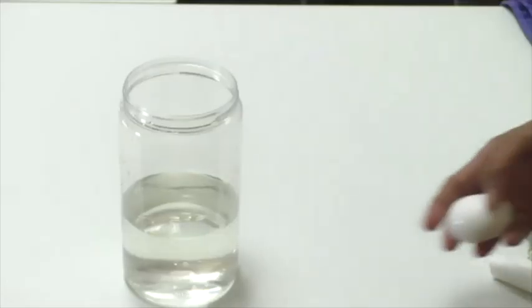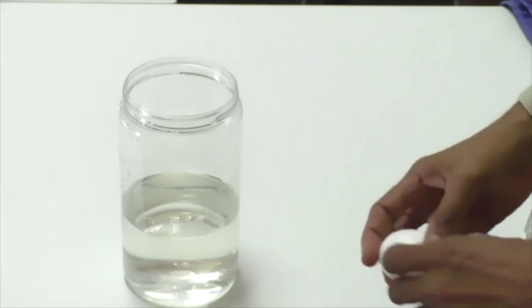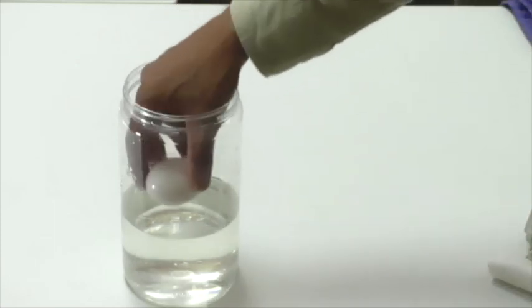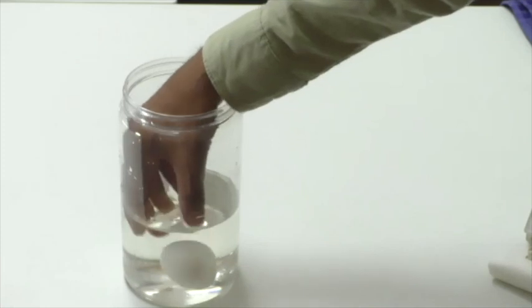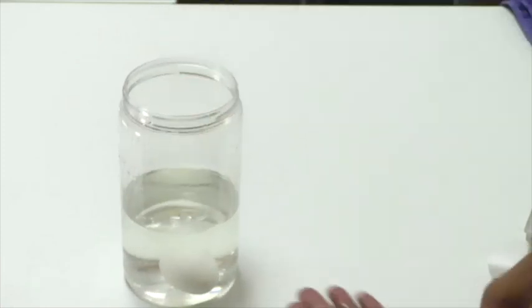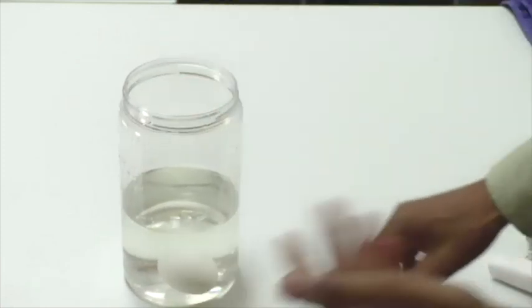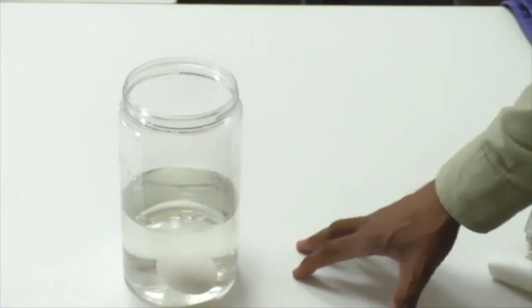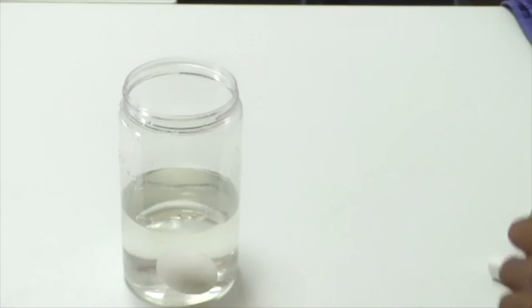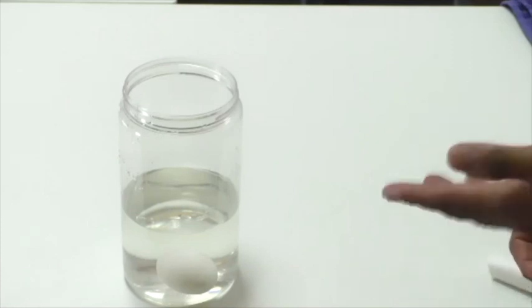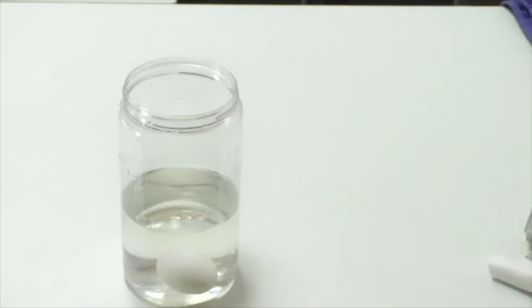I have here some water in this jar. If I place an egg in this water, you can see that it sinks to the bottom. And we have already discussed that you can conclude that the density of the egg is more than the density of water, and that is why it sinks. What if we replace the water with a different liquid?